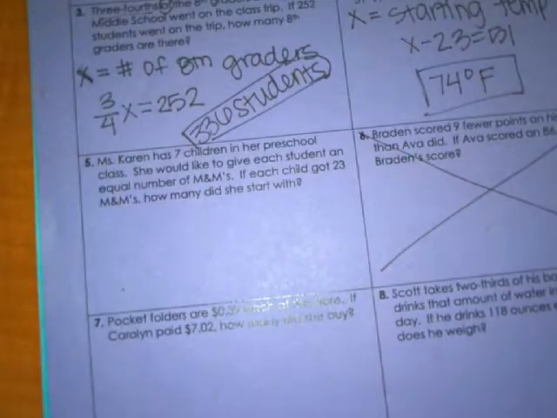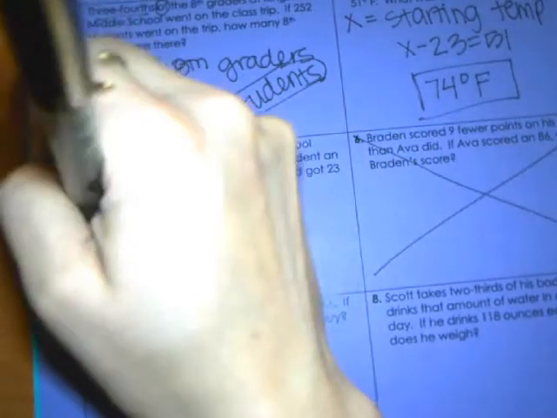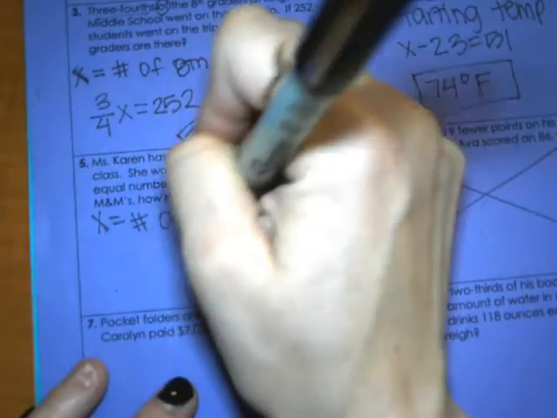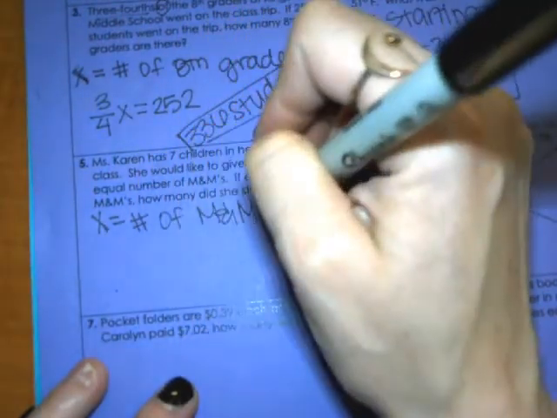Okay, number 5. Miss Karen has 7 children in her preschool class. She would like to give each student an equal number of M&Ms. If each child got 23 M&Ms, how many did she start with? Well, X equals, what am I trying to find? Good. Something along those lines.